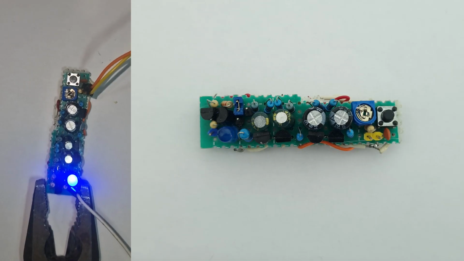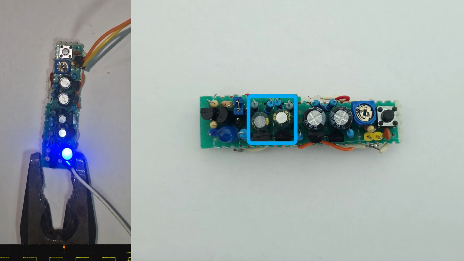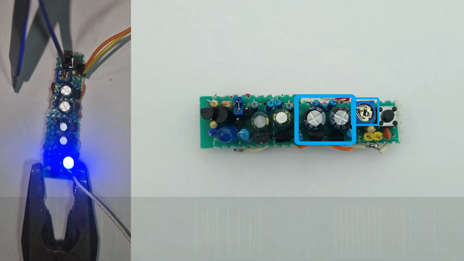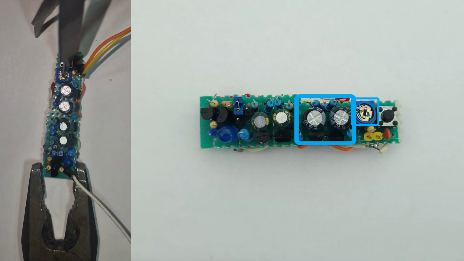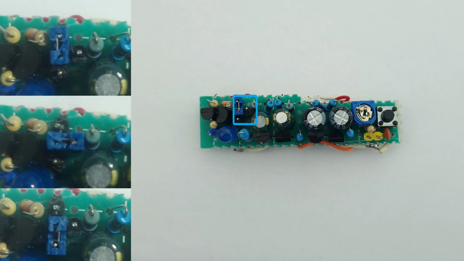Here we have the small 1 microfarad oscillator, the big 100 microfarad oscillator with the potentiometer, and at the end a simple button. All connected by this pin bridge to select the output and pass it along to the NOT gate.